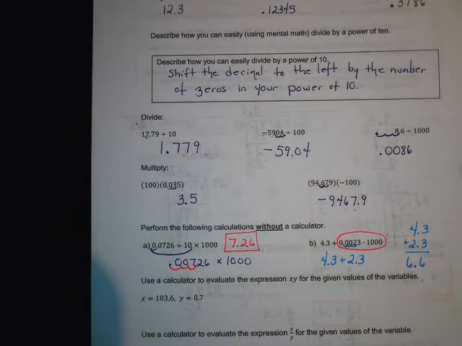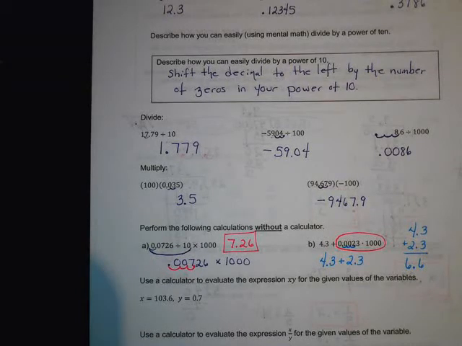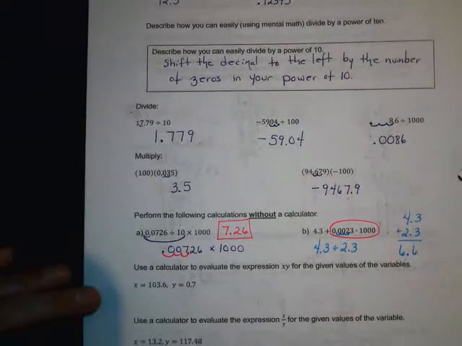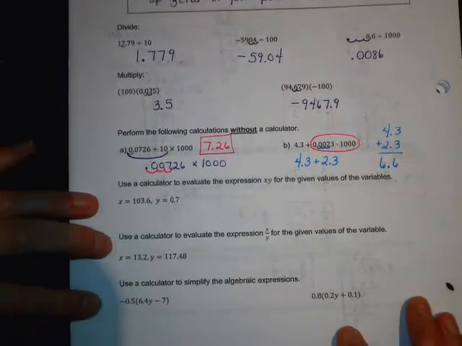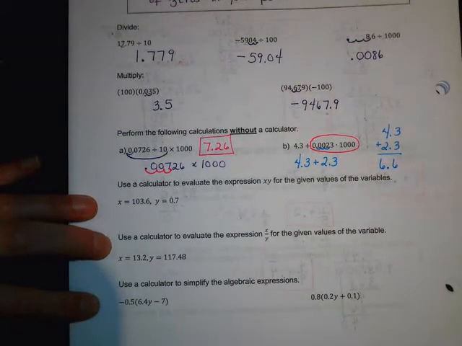Okay, and just as a review, let's pull out your calculator, pause the video, and go ahead and do these 3 questions with your calculator, okay? I showed you where the decimal point was last time. So just pop those in your calculator really fast, and then we'll do them together and make sure you get the same answer.